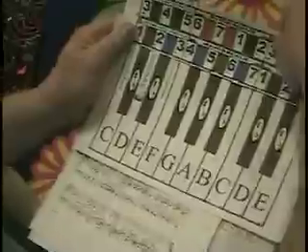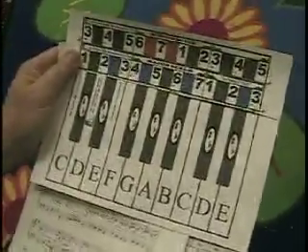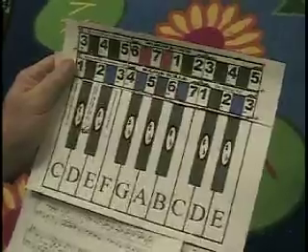Now this number slider thing fits in here and helps you. If you put the number 1 on C, you'll notice the number 2 is on D, the number 3 is on E, the number 4 is on F, the number 5 is on G, 6 is on A, 7 is on B, and the number 1 returns us to C. So that little number pad there, that little slider, that little slide rule is showing you how to spell the key of C.